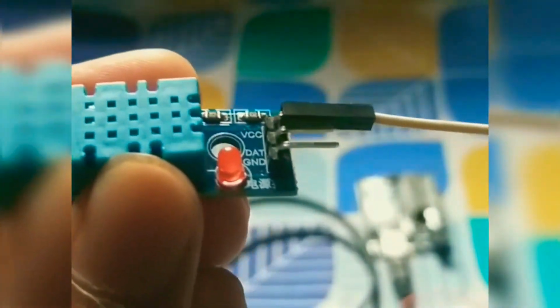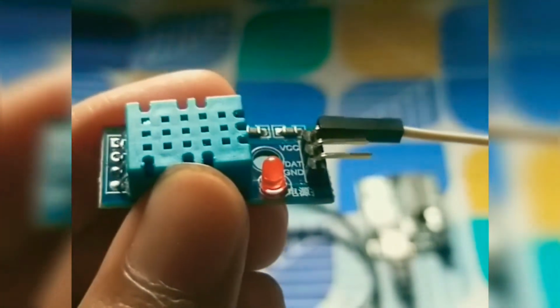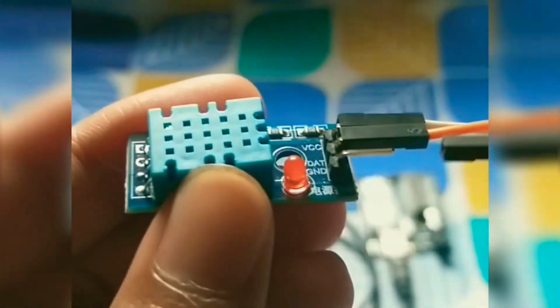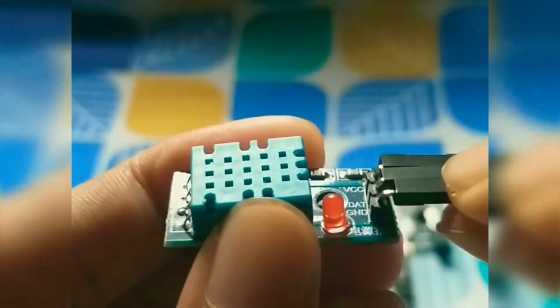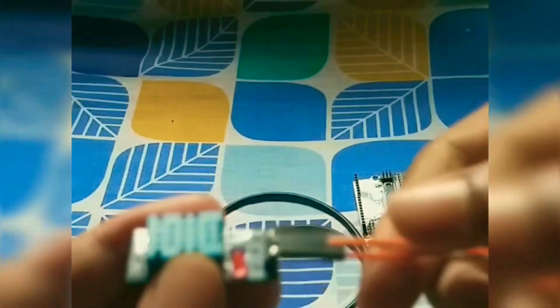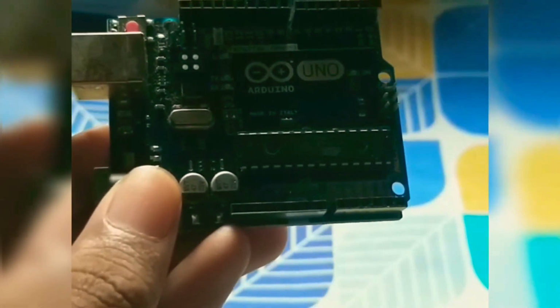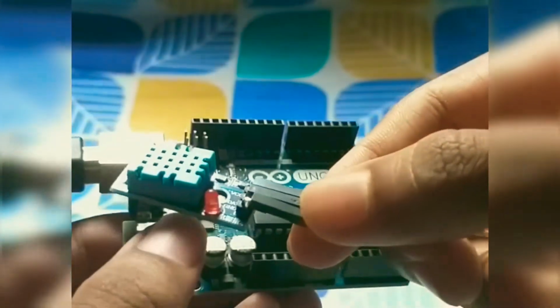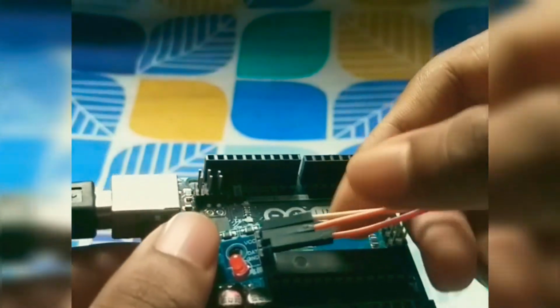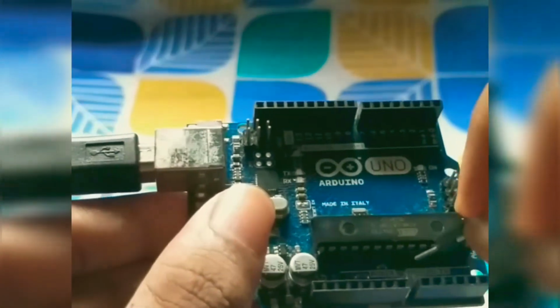We will connect the jumper cables. First one in the VCC, second one in the data pin, and third one in the ground pin. Now in the Arduino there are some digital pins along with VCC and ground pins also. So we'll take the DHT11 sensor and the VCC pin will go to the 5-volt power input of the Arduino.